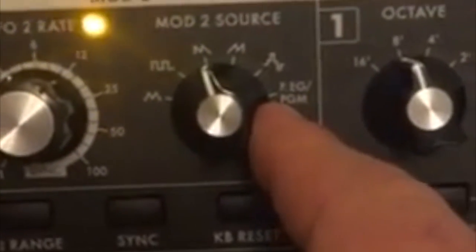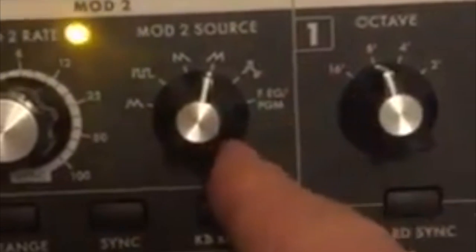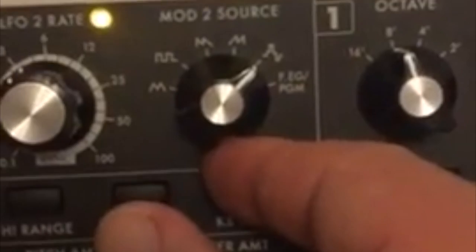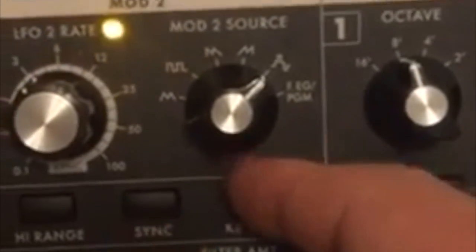That's kind of cool. This thing is so much fun. That kind of doesn't give me much. There you go. But I noticed the filter is one of the most important things.